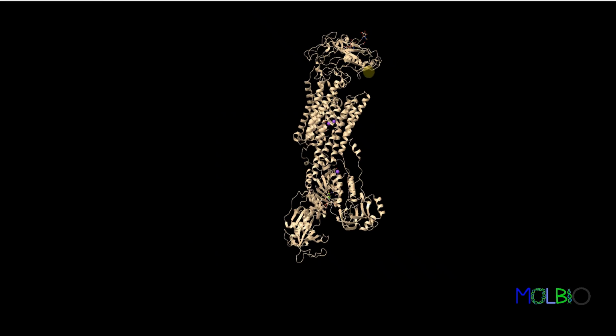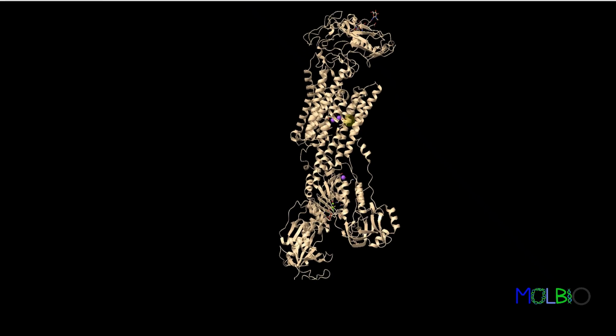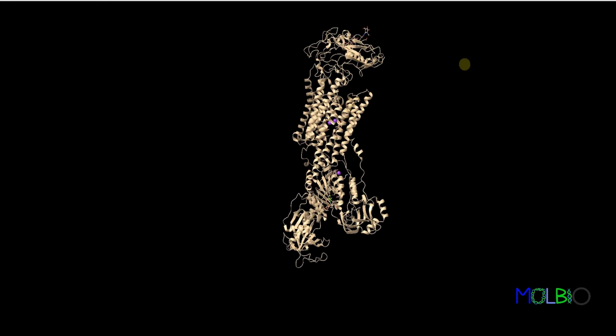So here we have a sodium potassium pump, and as you can see, this region is the region outside the cell. This is the transmembrane domain, and here we have the inside of the cell, inside the cytoplasm.